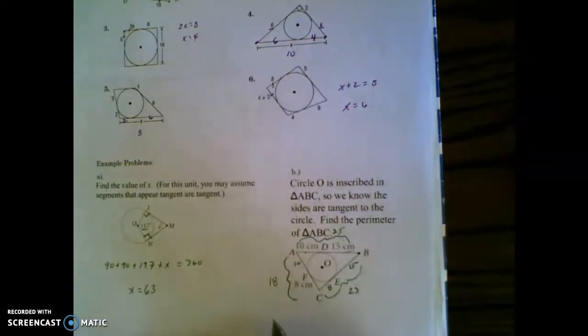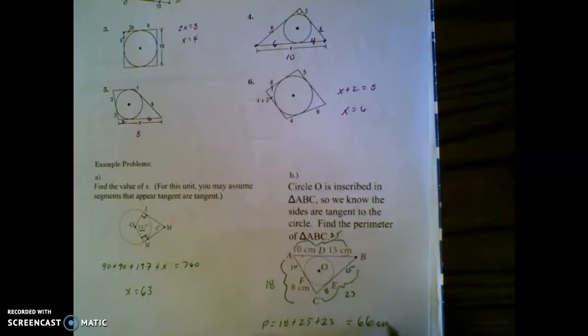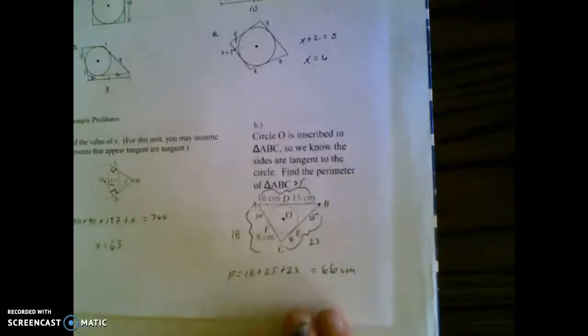So then I just add all these up. So that means this is going to be 18 plus 25 plus 23. That is 66. So the perimeter of that would be 66 centimeters. That's the way you do a problem like that.